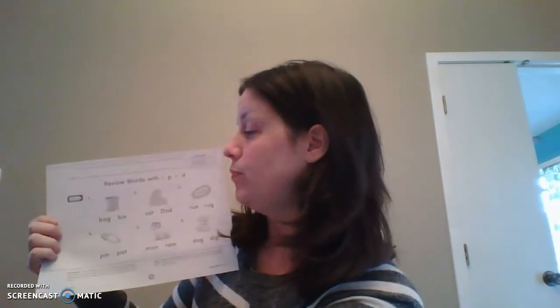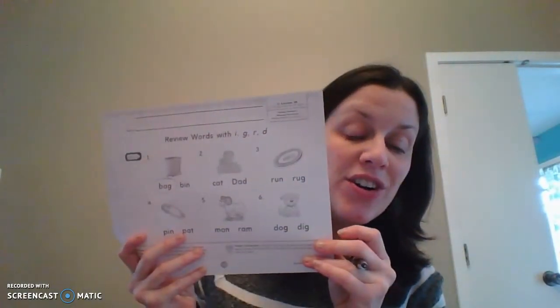For number 1, we are going to look at our picture. What is that a picture of? It is a picture of a bag. So when I'm looking at my words down here, which word says bag? I can sound this first word out, bag. There's my word. So all I would need to do is circle the correct word. So just for fun, let's practice to see what the next word is next to bag. In, bin. So that word's bin. We know that's not a picture of a bin. So we circled our word bag.